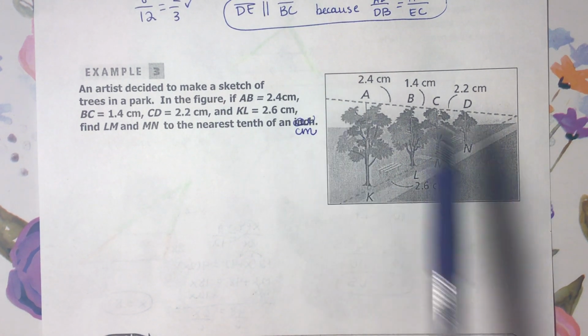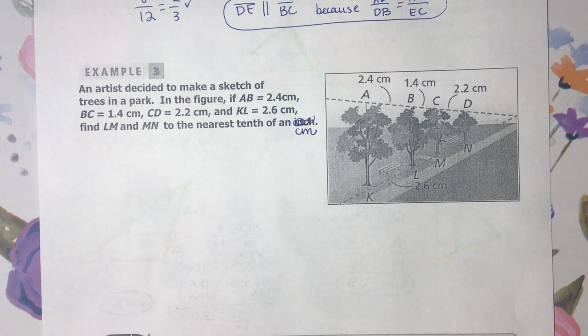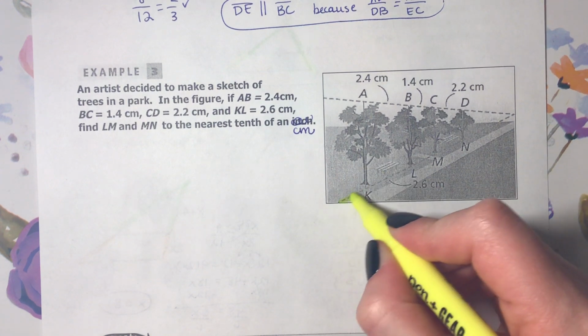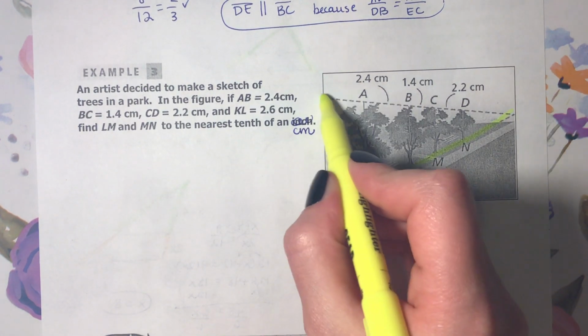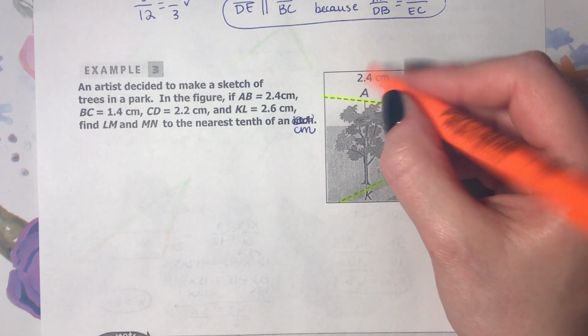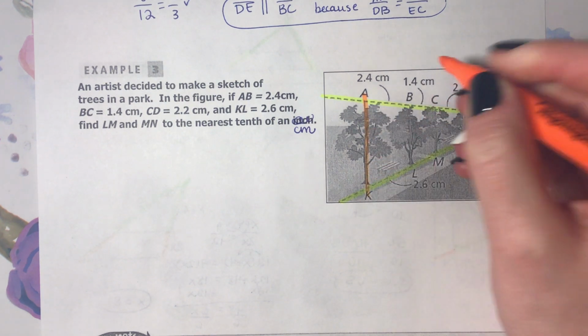so we have, let me kind of highlight this a little bit because it's kind of tough to see. We have this line and this line, and then our parallel lines are actually kind of like the centers of the trees.